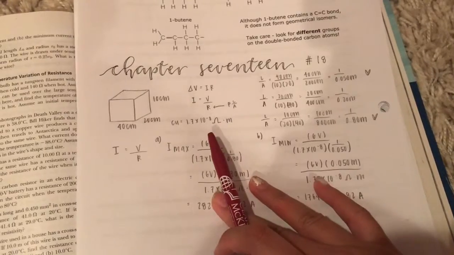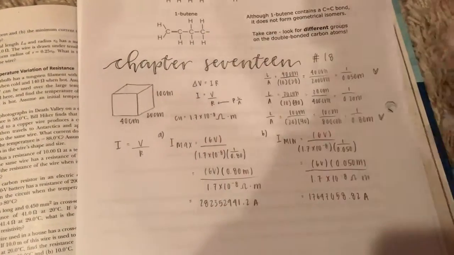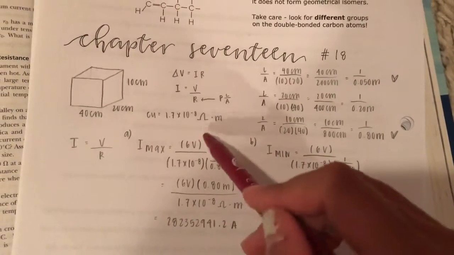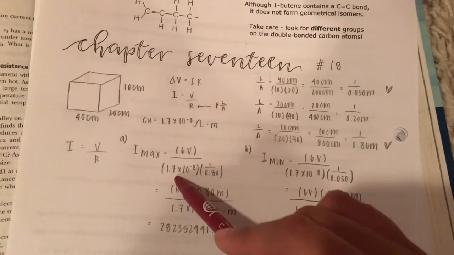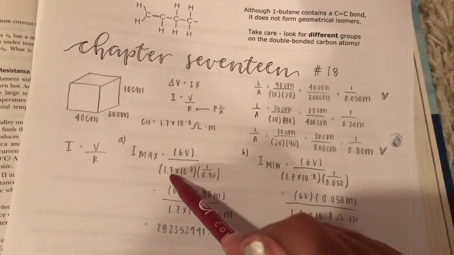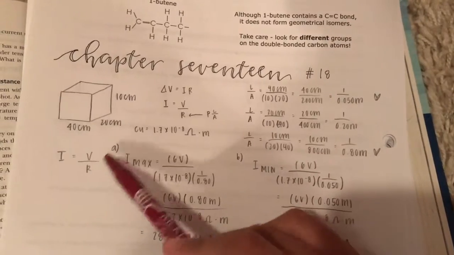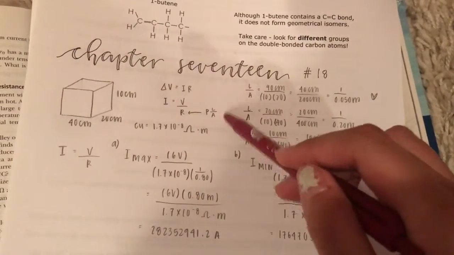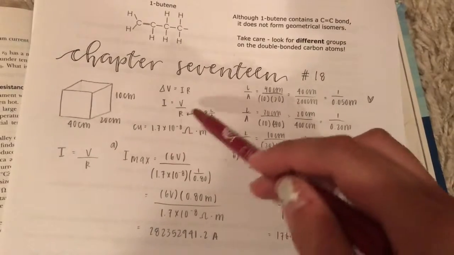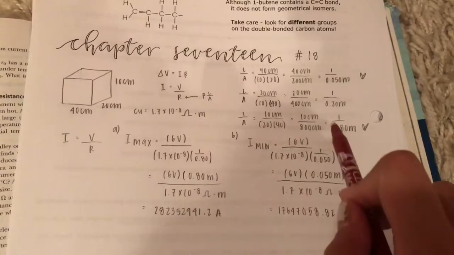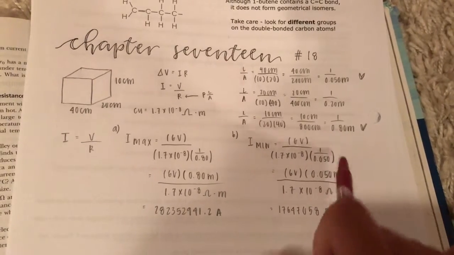So in order to find the maximum value, we plug everything in together. We found earlier that I equals V over R. So for the maximum value, we plug in the 6 volts for our voltage, our copper resistivity, which is 1.7 times 10 to the negative 8th, and then we're using this equation, and our L over A, which we found was 1 over 0.80 meters.